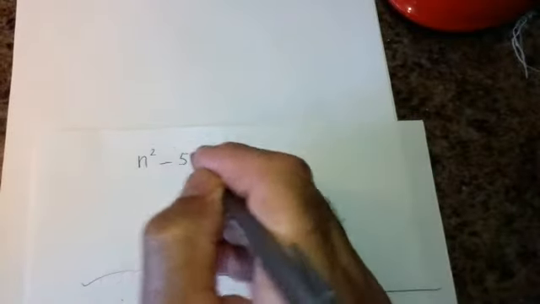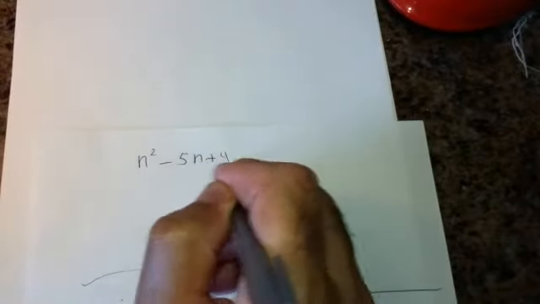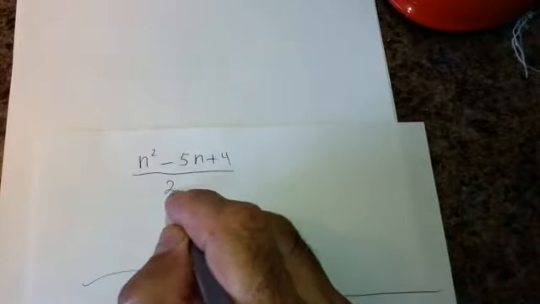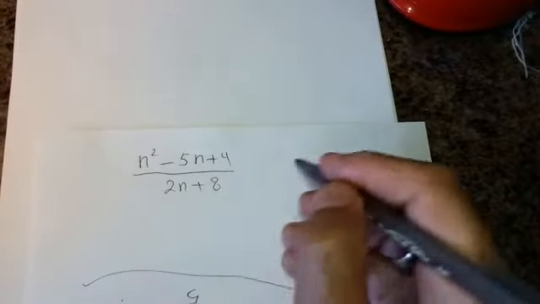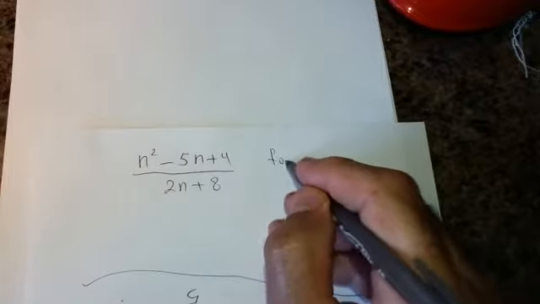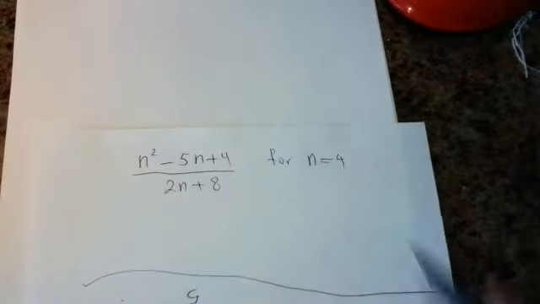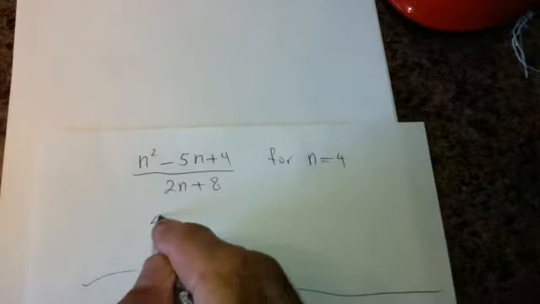They had n squared minus 5n plus 4 over 2n plus 8, and they want us to substitute n equals 4. All right, you just put that 4 here again.